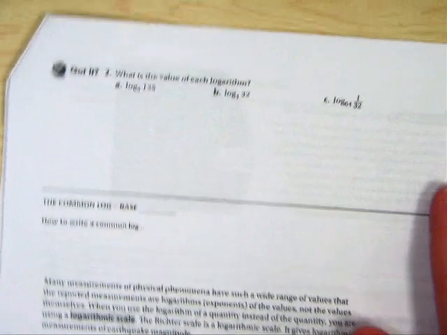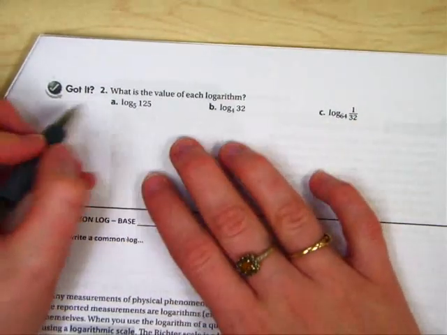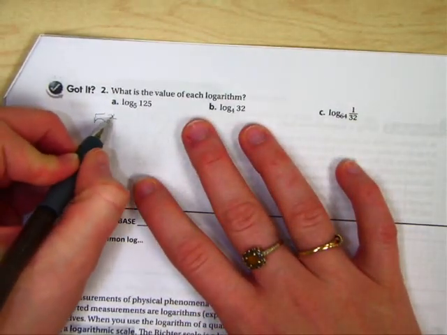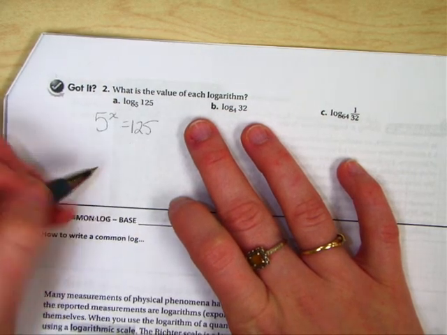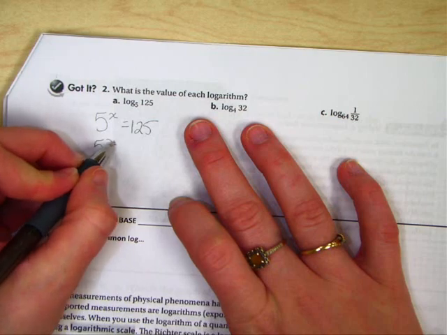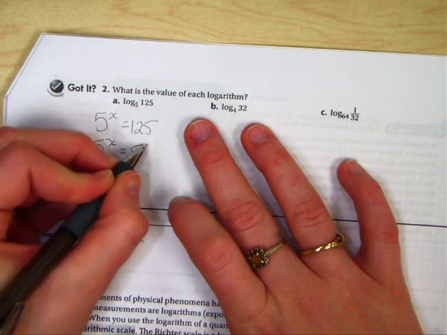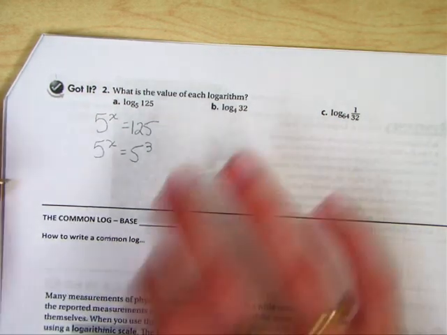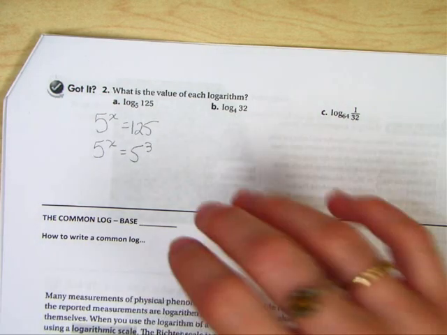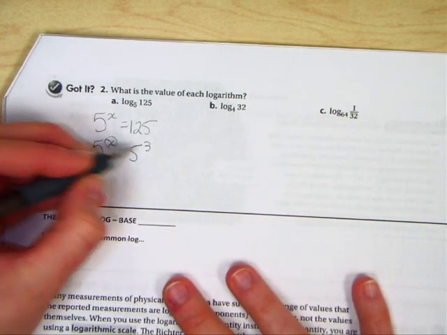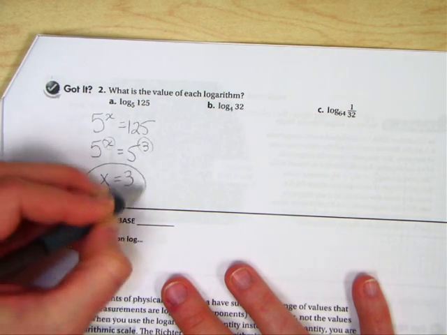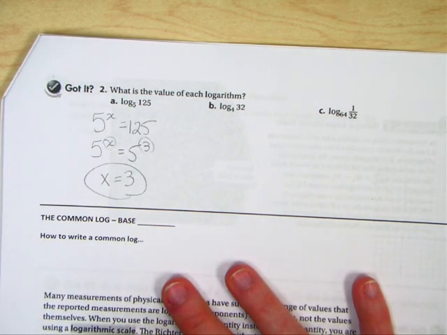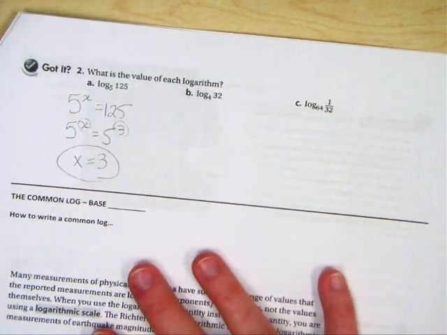Let's try this again. On part A, they're really asking 5 raised to what power is 125? Well, the common base is 5, and I know this over here would be 5 to the 3rd power, because 5 times 5 times 5 is 125. I set my exponents equal, and I solve. x has to be 3. Let's go to part B.